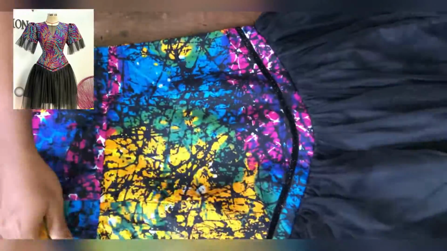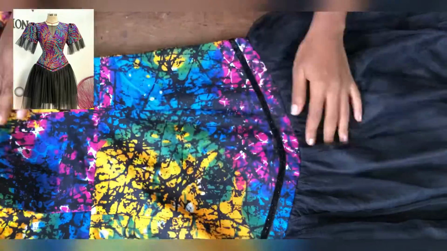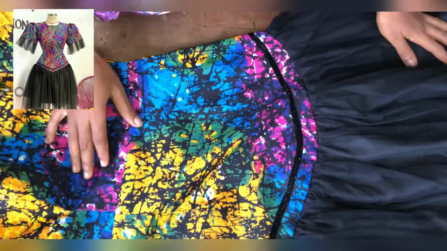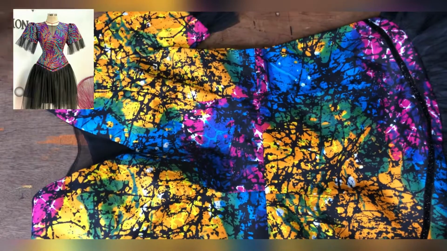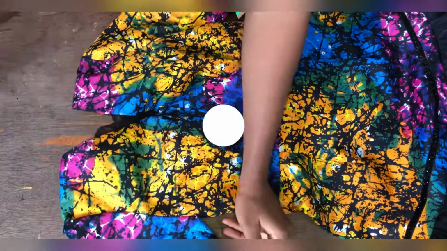So in today's video, I'll be teaching us how to make this beautiful Ankara dress. So without wasting much time, let's dive right into the video.